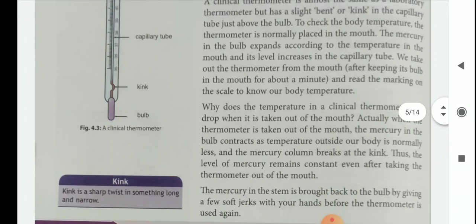Why does the temperature in a clinical thermometer not drop when it is taken out of the mouth? Actually, when the thermometer is taken out of the mouth, the mercury in the bulb contracts as the temperature outside our body is normally less, and the mercury column breaks at the nick.